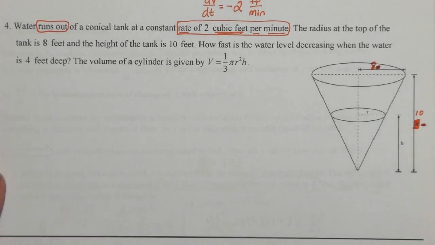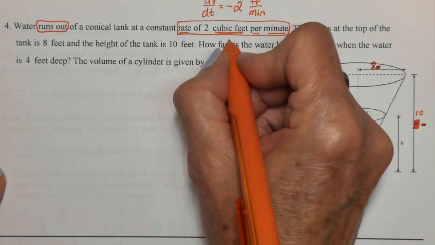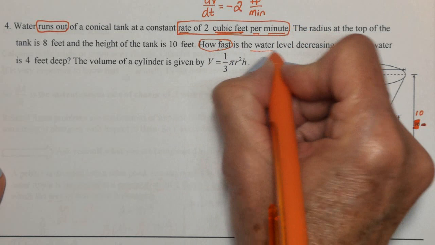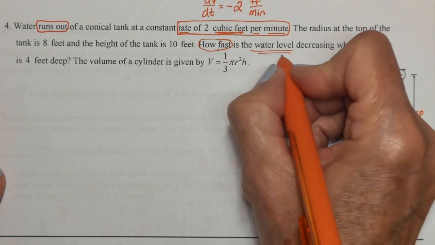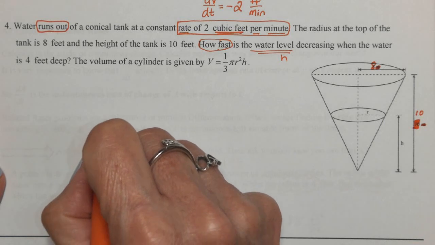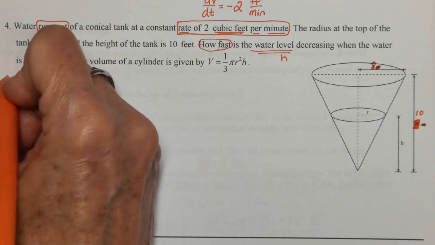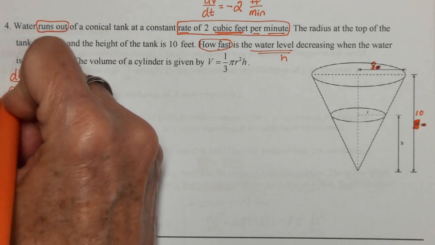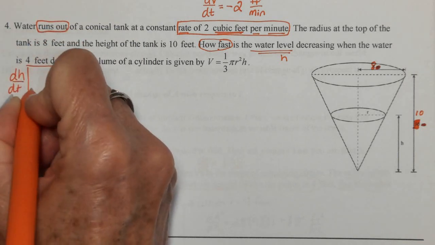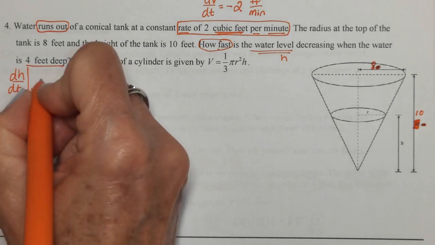How fast is the water level decreasing? So we're looking for a rate: is the water level, that's the height of the cone, decreasing when the water is 4 feet deep? So we're looking for dH dt when the depth is 4 feet. That's what we're looking for.